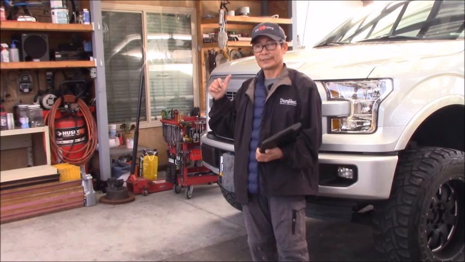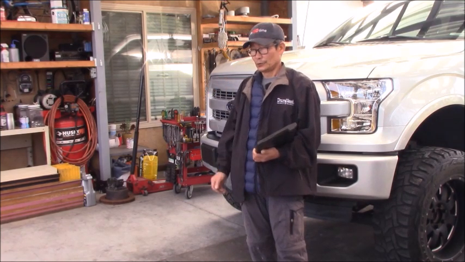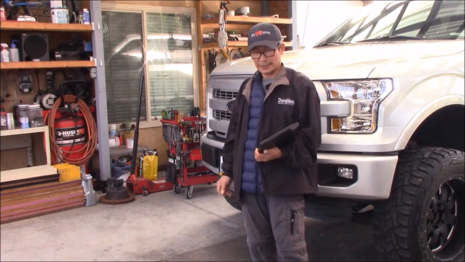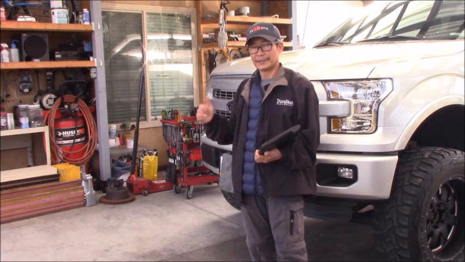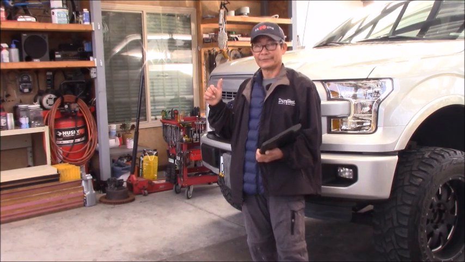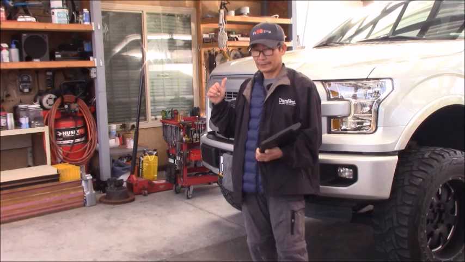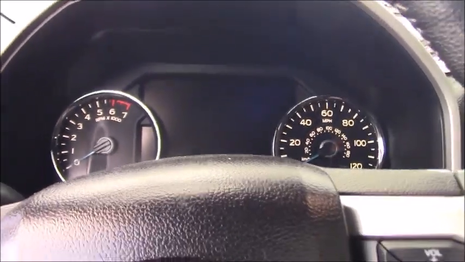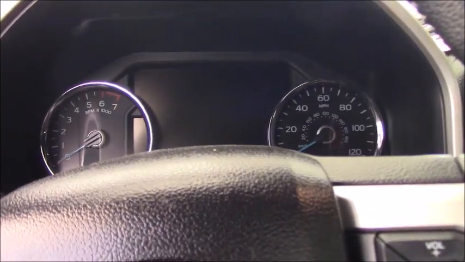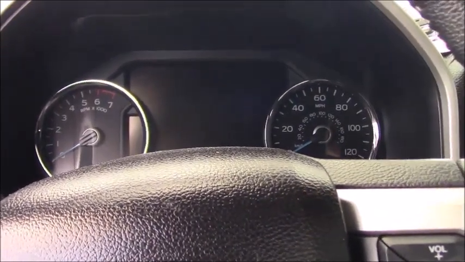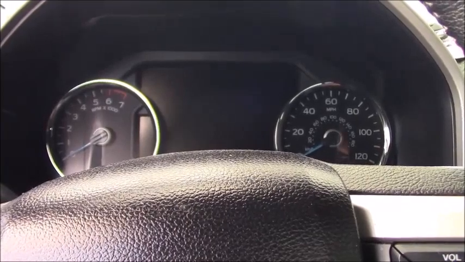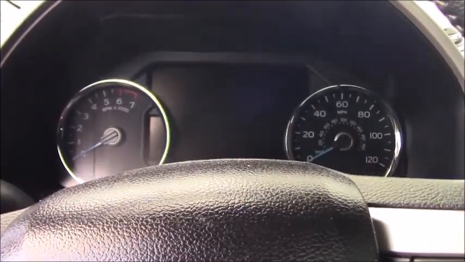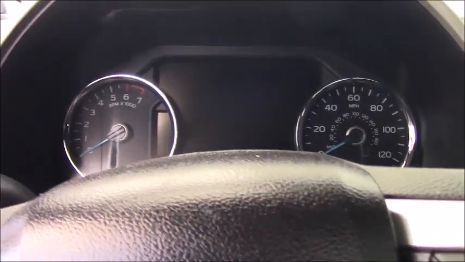Behind me, a beautiful 2016 Ford F-150 with the 3.5 liter turbo engine. The owner complained the radiator fan is stuck running all the time. Here we are inside the vehicle. As you can see right now, the key is off, and of course the radiator fan is not running. So they confirm the customer complaint.